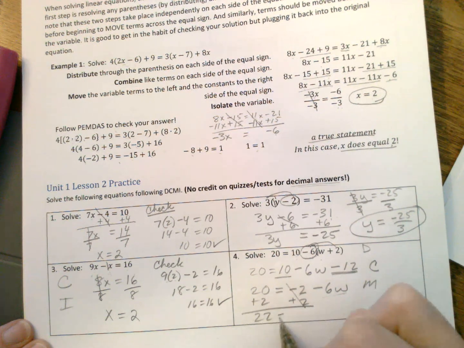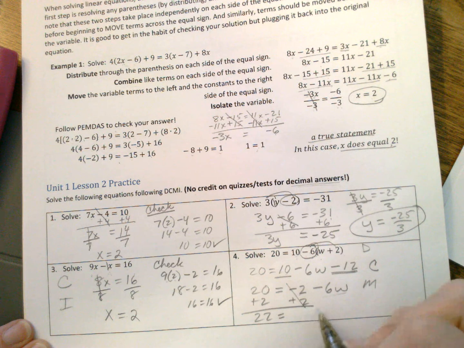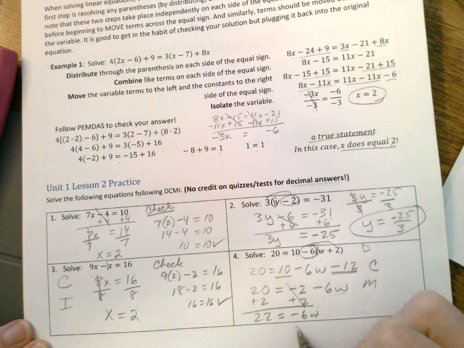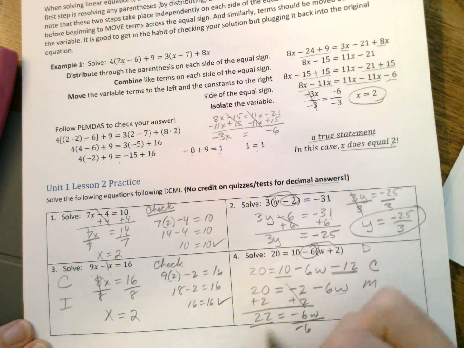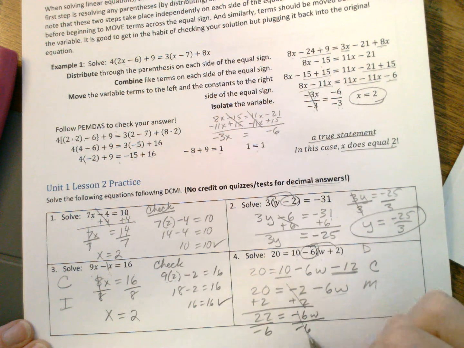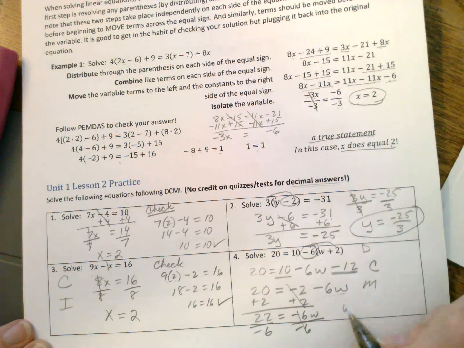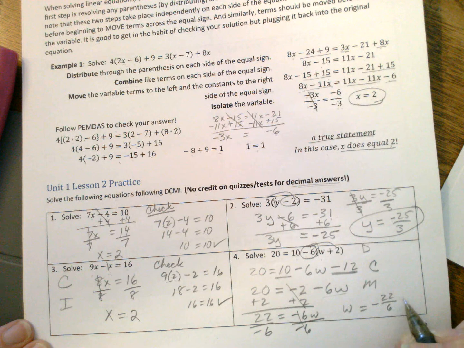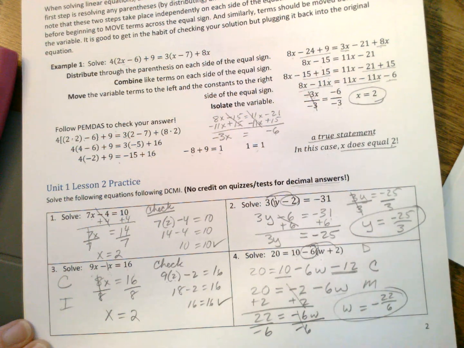So this is a 22, divided by, wait a minute, bring this down, getting ahead of myself, divided by negative 6, divide by the same, so w equals negative 22 over 6.